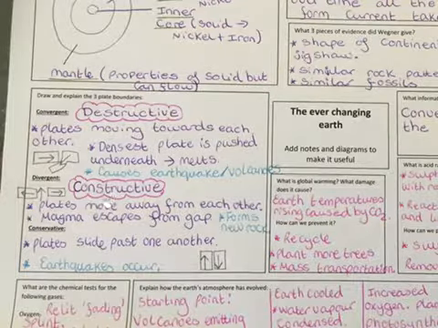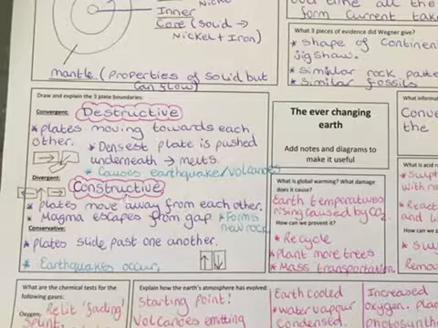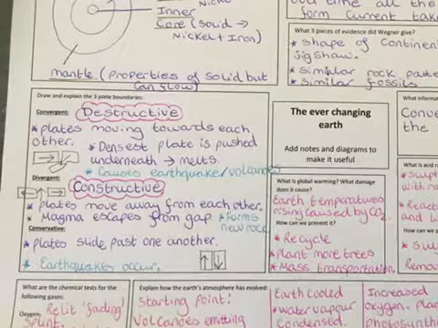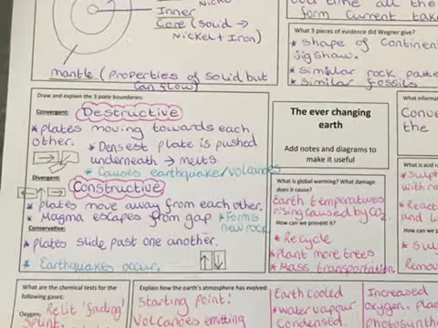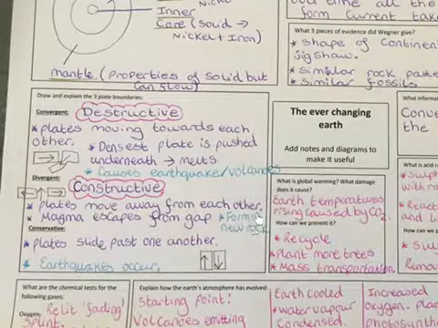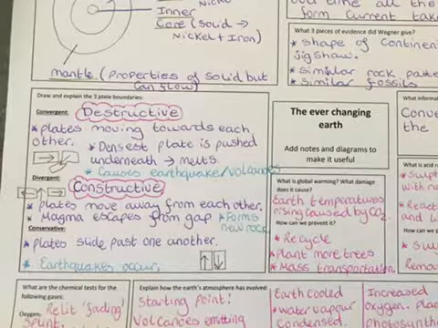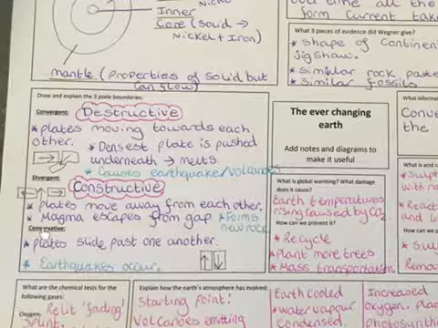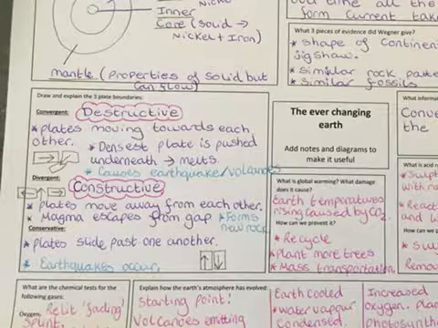Constructive then, so you're making something, you are constructing something. Plates move away from each other, magma escapes from the gap, and then new rock is formed. So you have constructed new rock. That's how I remember it. And then conservative, plates slide past one another, earthquakes occur.